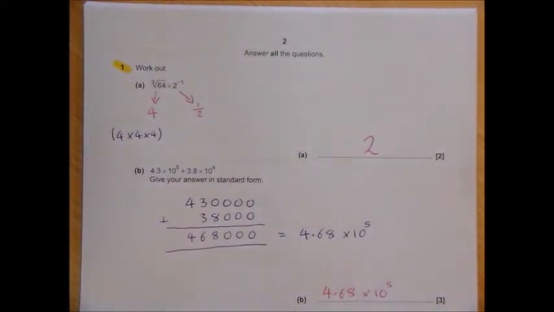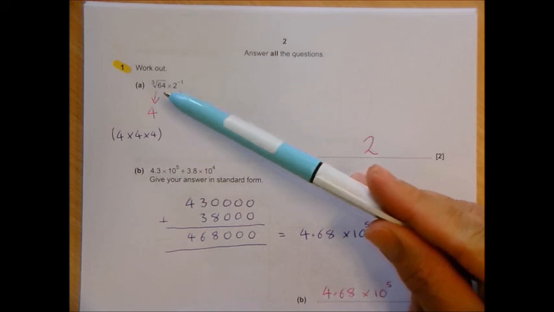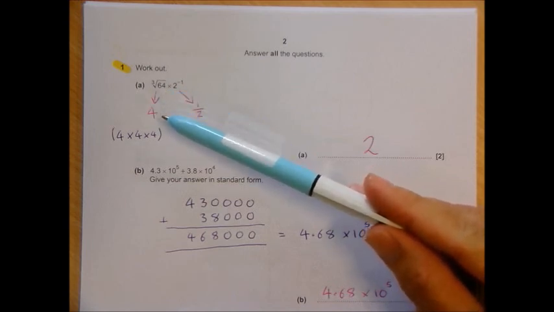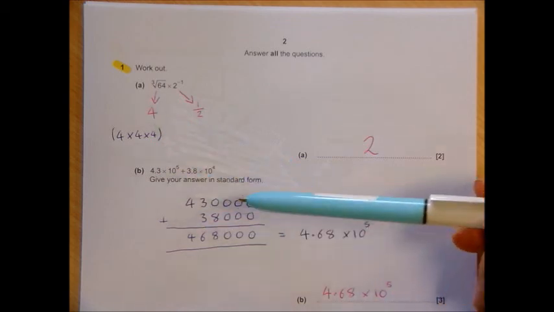Work out the cube root of 64 times 2 to the power negative 1. Now, you need to know how to cube root something. So the cube root of 64 is 4, because 4 times 4 times 4 is 64. So the cube root of 64 is 4.